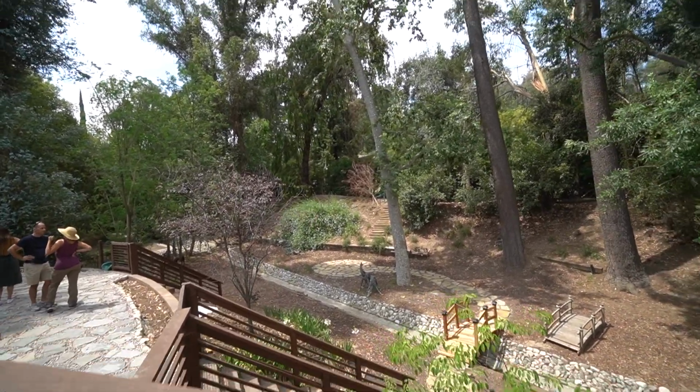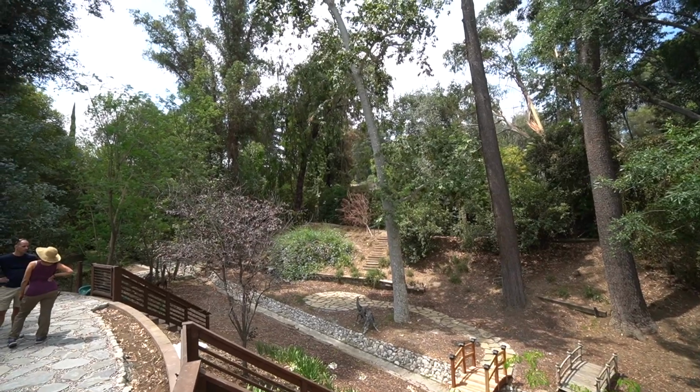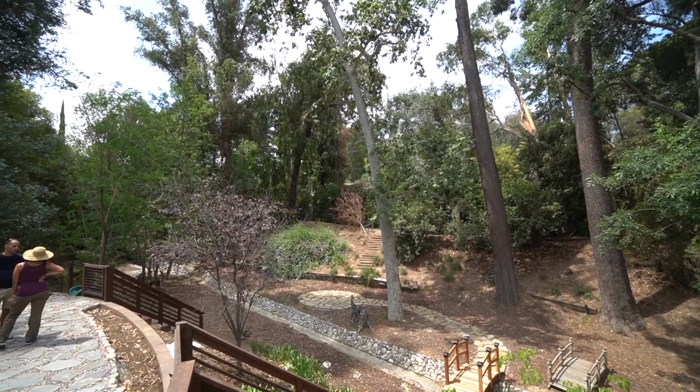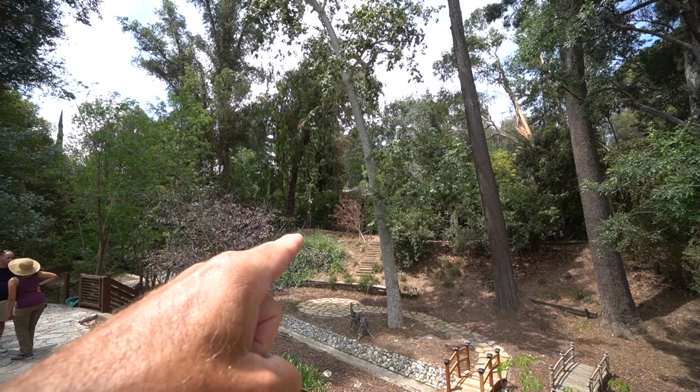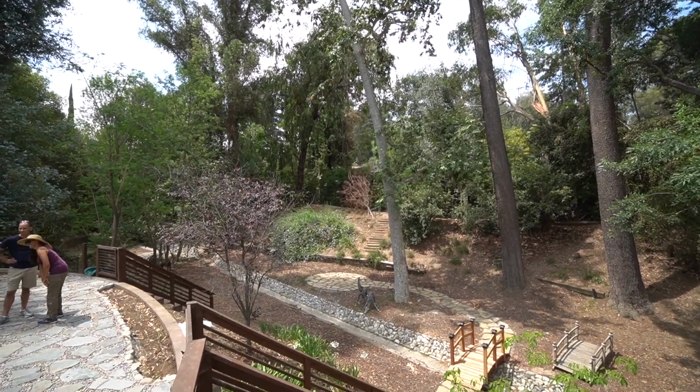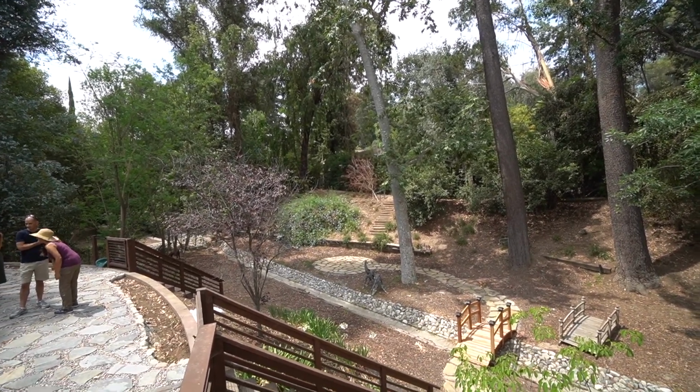One of the big challenges that I'm looking at right now is going to be access. So there is a road on the other side of this property. So I want to take a walk over there to see what it's going to be like to bring in some heavy equipment. Ready?